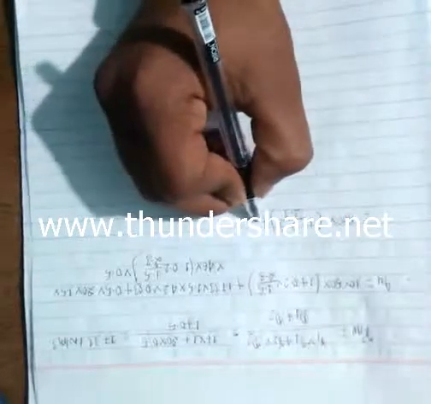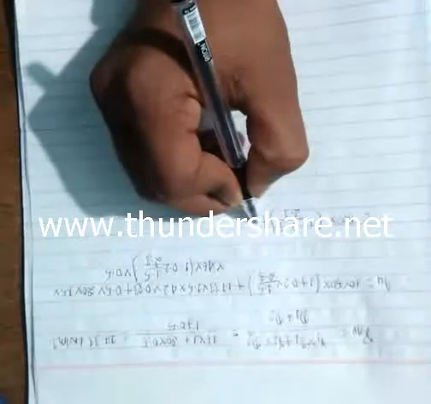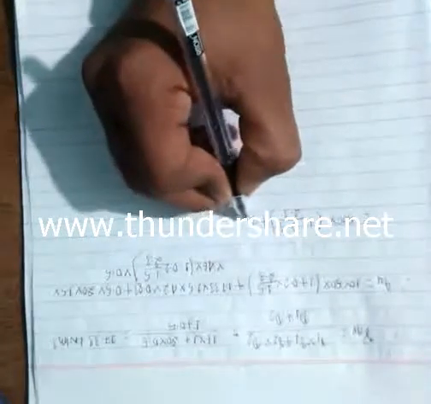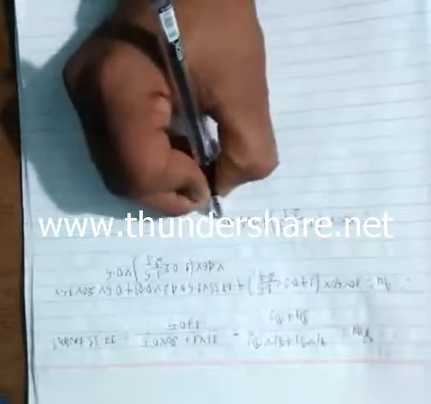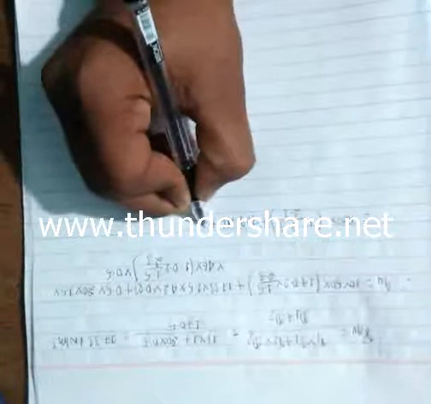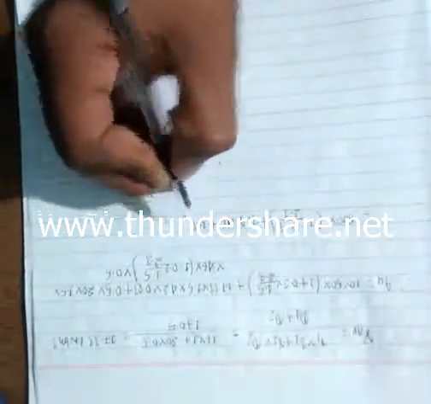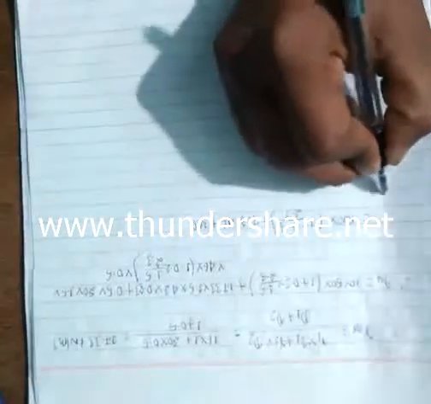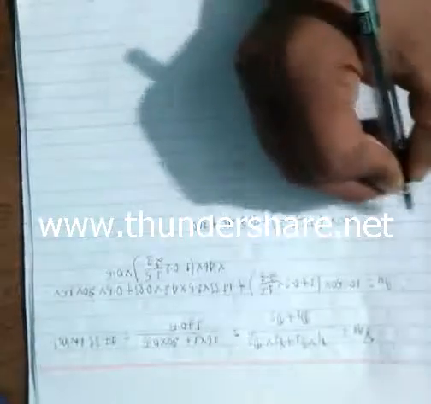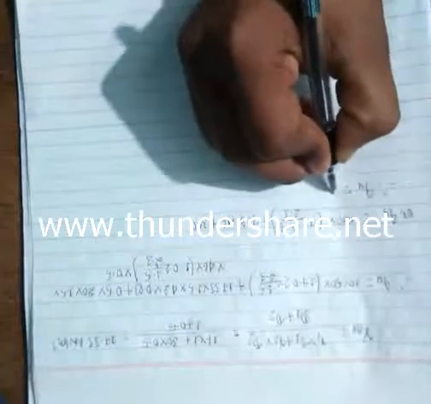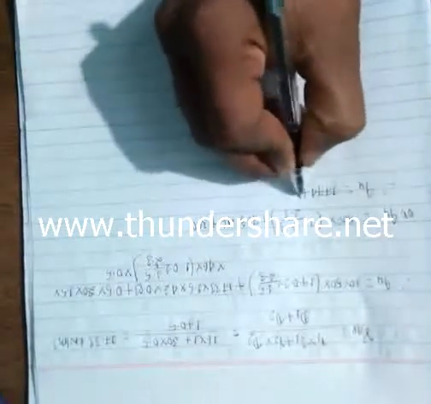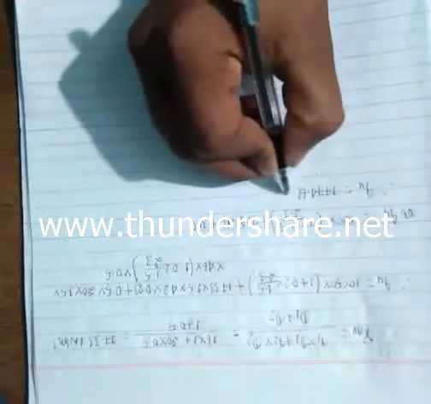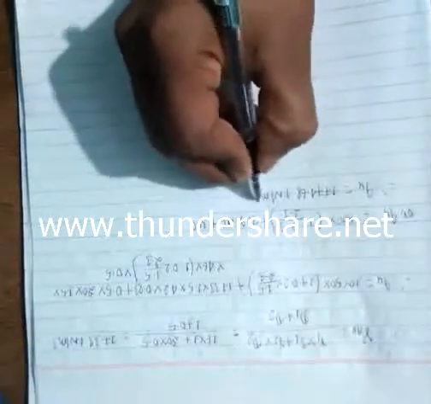Similarly, let's calculate this using the calculator, which provides us 309.46 plus 300. So we have qu obtained as 1774.68 kilonewton per meter square.